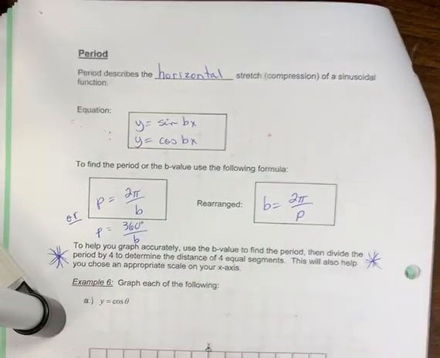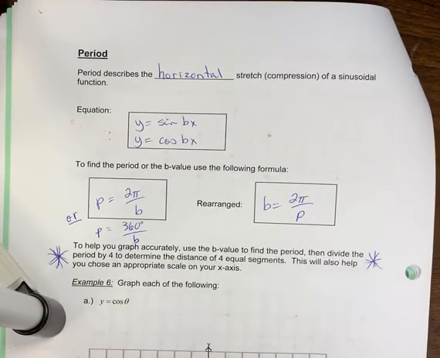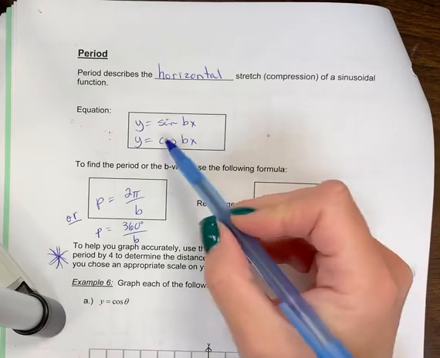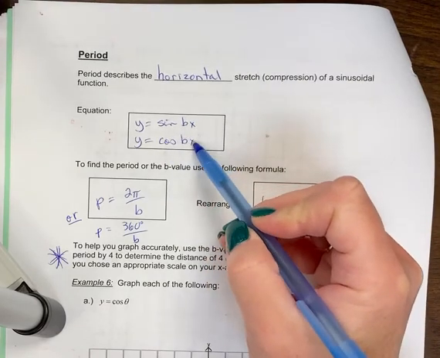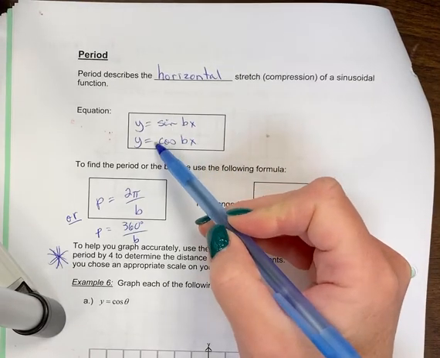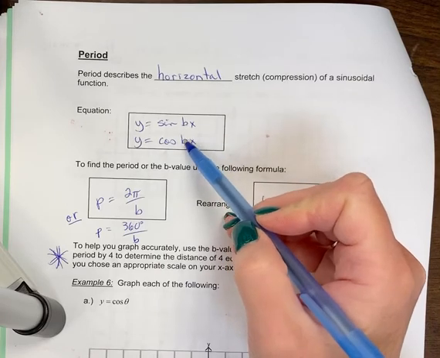The next thing we're going to look at is the period of the graph. The period is describing the horizontal stretch, again, could be called compression of a sinusoidal function. The equations are going to have a b value right in front of the x, all right? A would be in front here if we put it together, but this is just the b value here.